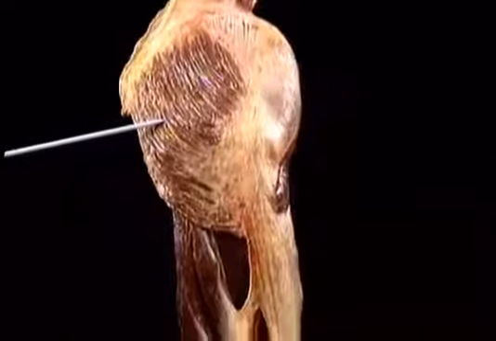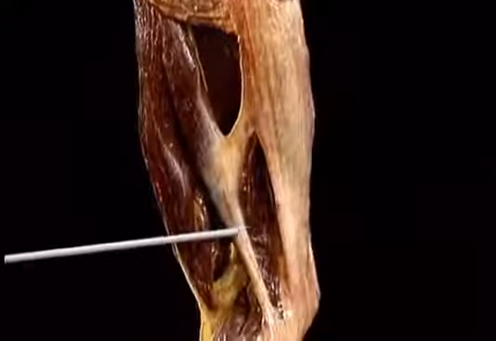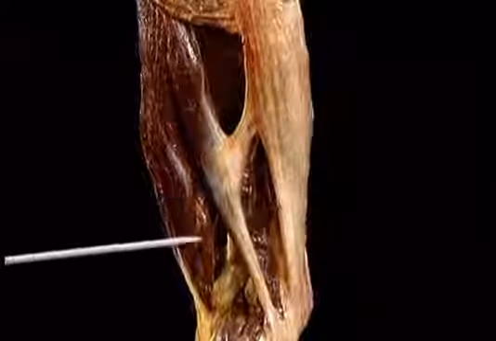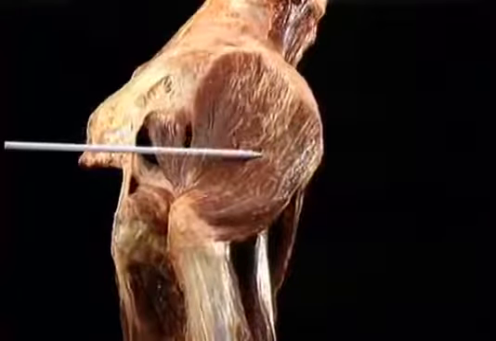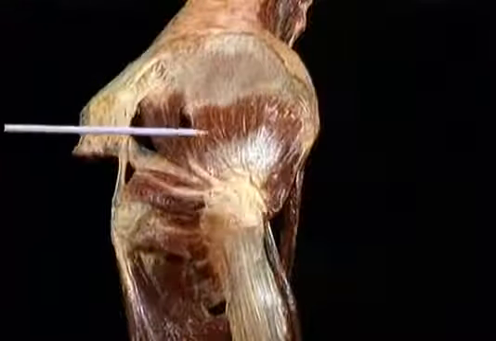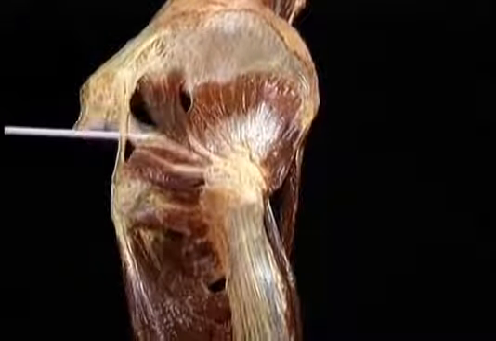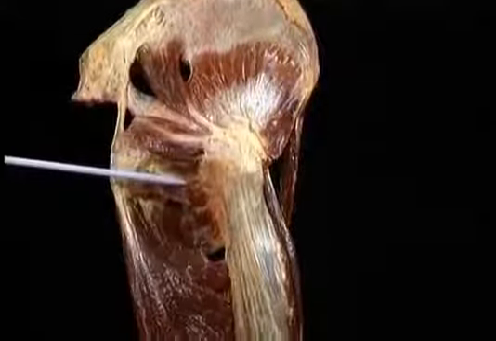Here's gluteus maximus, biceps femoris, semitendinosus, and semimembranosus. Here's gluteus medius and gluteus minimus. Here's piriformis, obturator internus, and quadratus femoris.